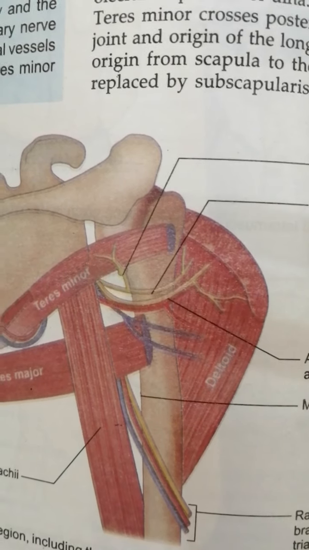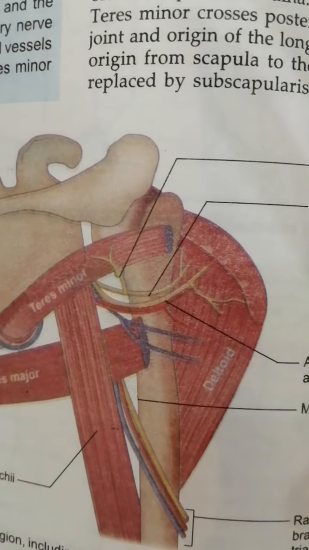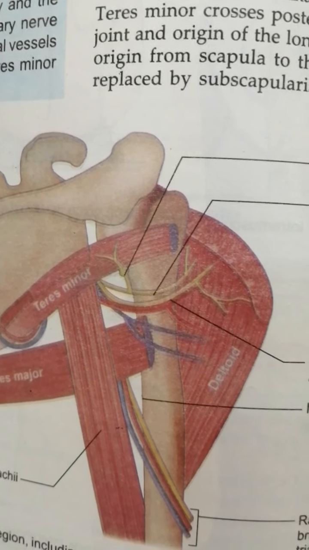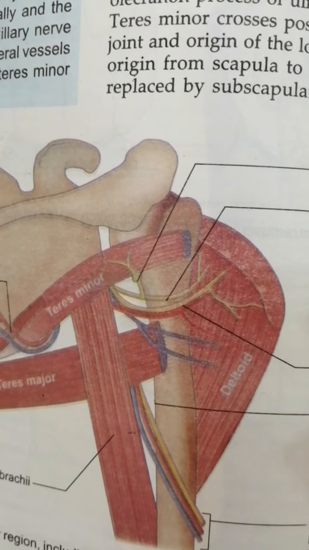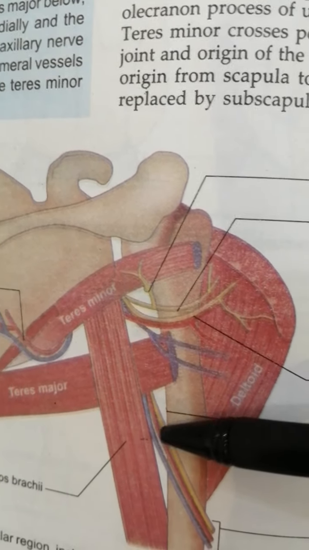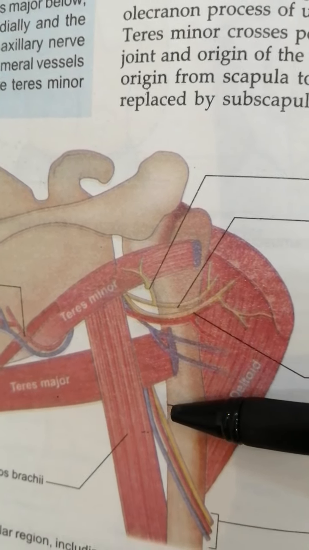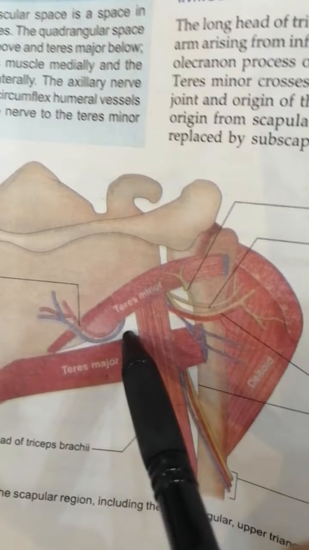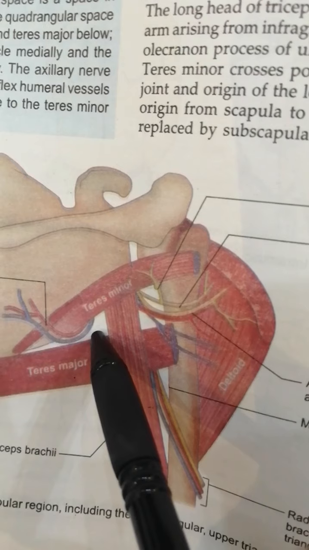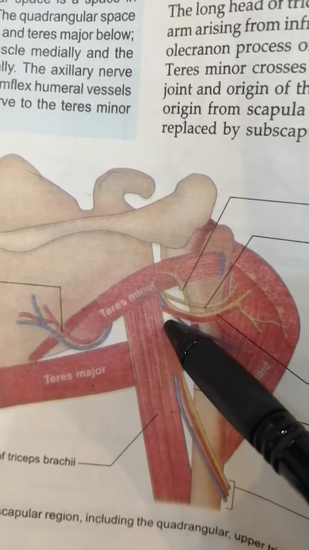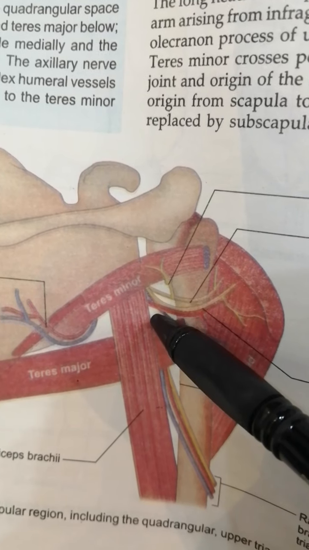So you have to memorize this diagram, and the contents of this intermuscular space are the radial nerve and profunda brachii vessels. You have to memorize simply the names of these vessels and nerve. Radial nerve and profunda brachii vessels pass through the lower triangular space. In the upper triangular space, there is the circumflex scapular artery. In the quadrangular space, there is the axillary nerve along with the posterior circumflex humeral vessels.